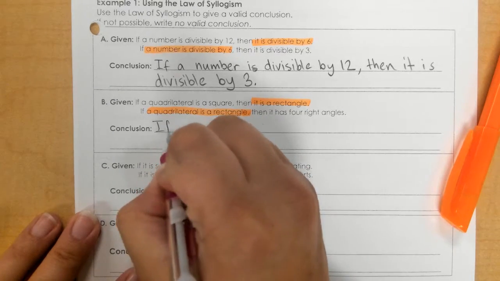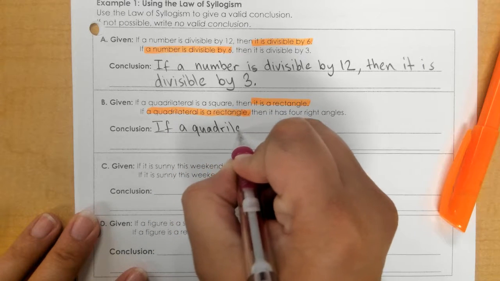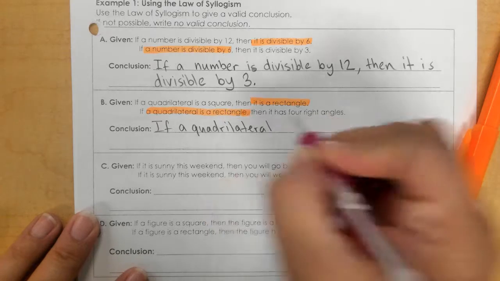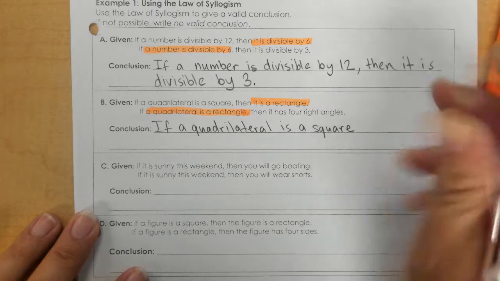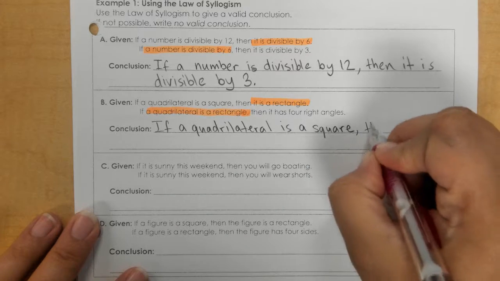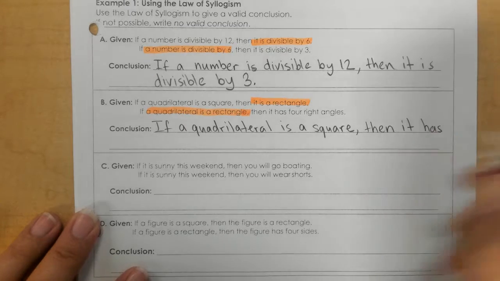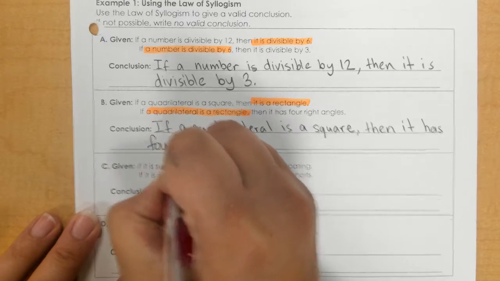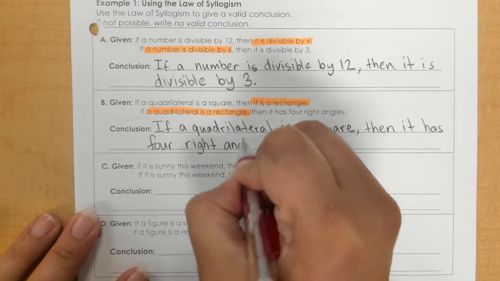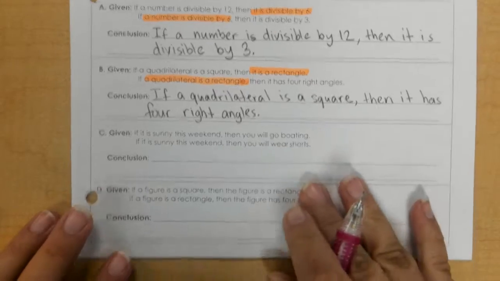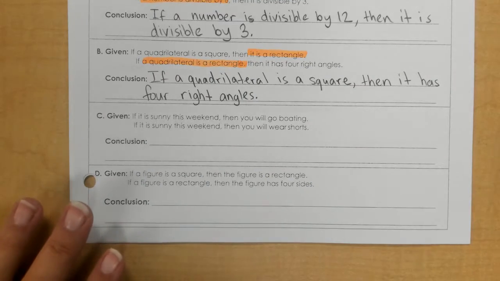So I can say if a quadrilateral is a square, then it has 4 right angles. I am writing a little fast only because I have so much time on video, but again, you can always check this out on the PDF file.